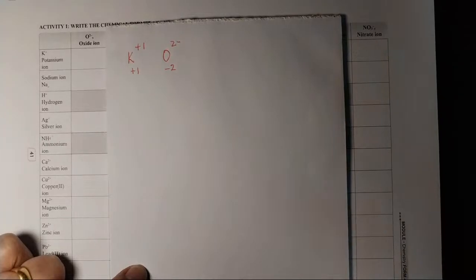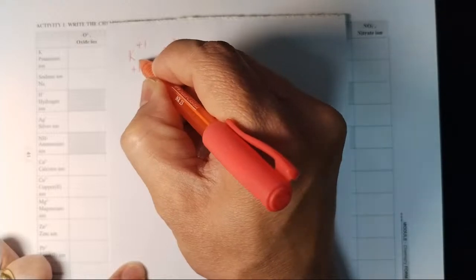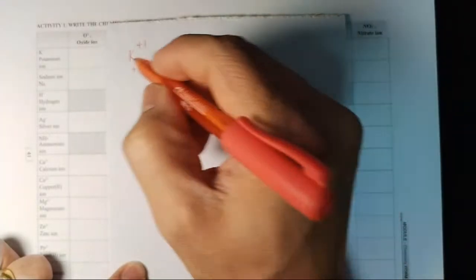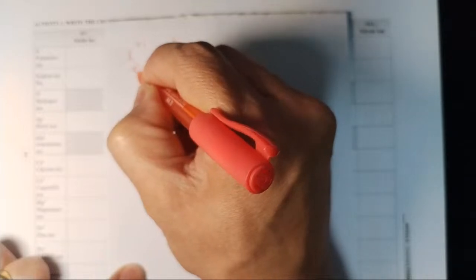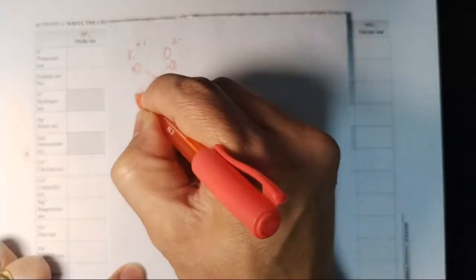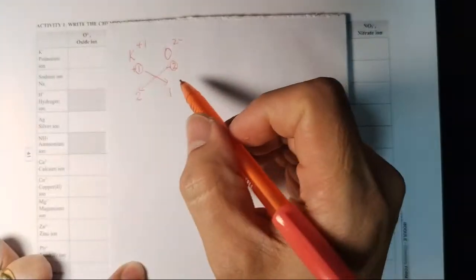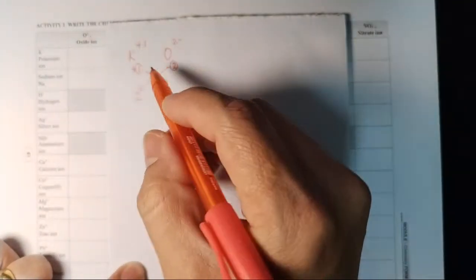Then in the chemical formula, we need to make it neutral. Neutral means the charge will be neutral, no more charge. So the easiest way is we take the numbers and interchange them. So this one becomes 2, this one is 1. So now in your formula, you can ignore the charge because they are neutral already.